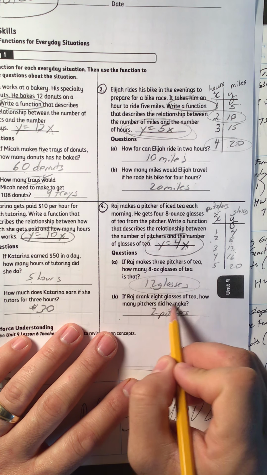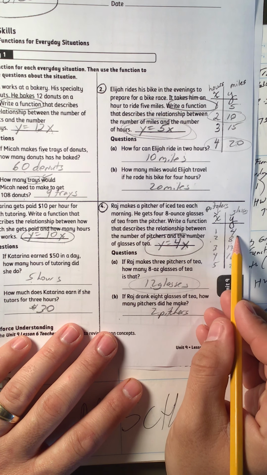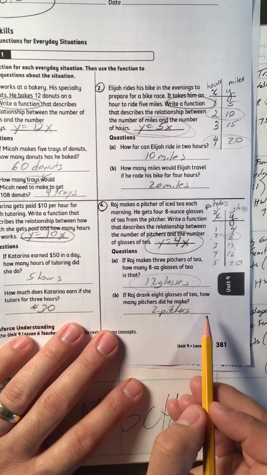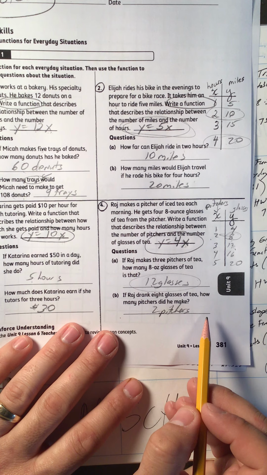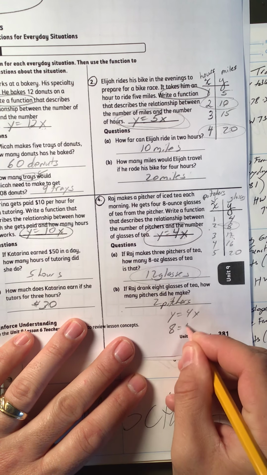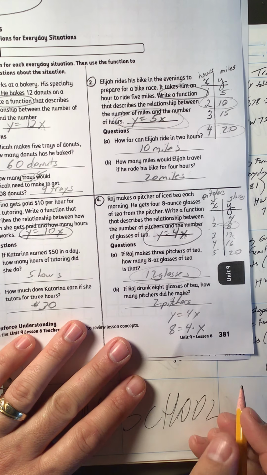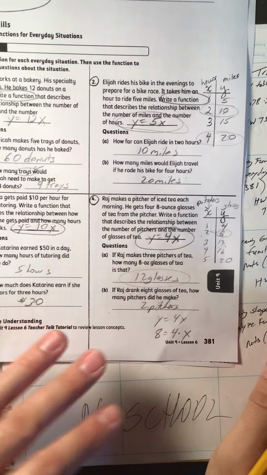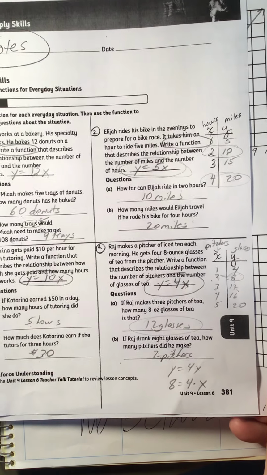If Raj drank 8 glasses of tea, how many pitchers did he need? Okay, so that would look like this in our equation. 8 equals 4 times what? And again, you can just look at the chart as well. 2 pitchers. Okay, now we got to graph that one.